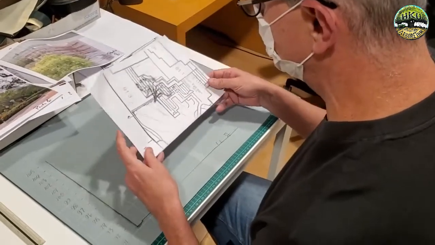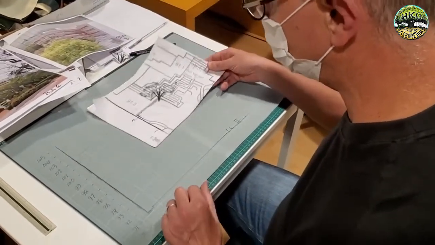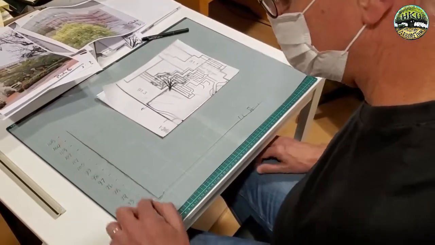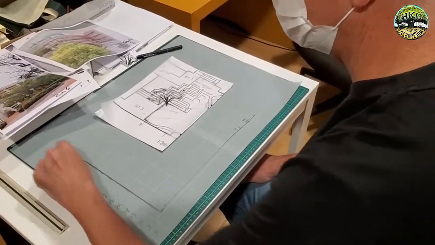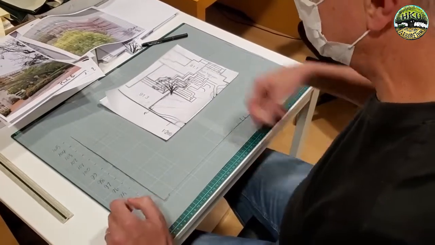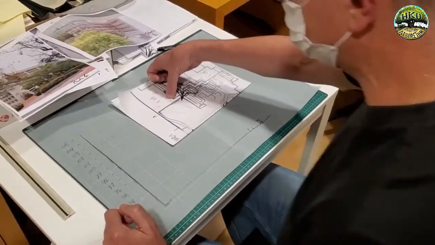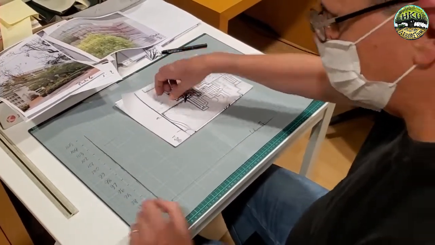And here I've plotted in, the first thing I've done is put in the contours, the levels. So I know that this paved area here is at 91.3.